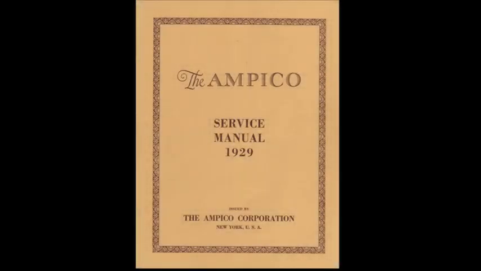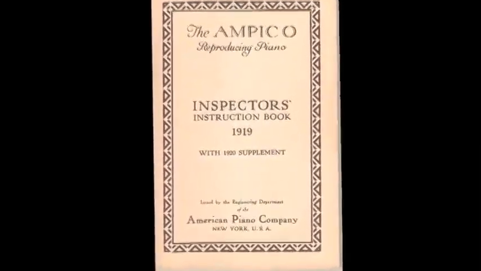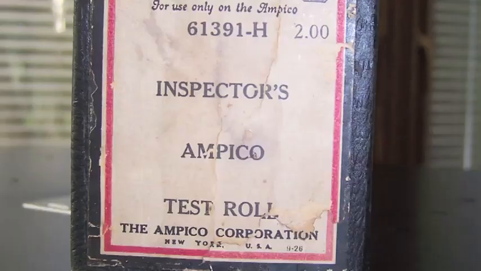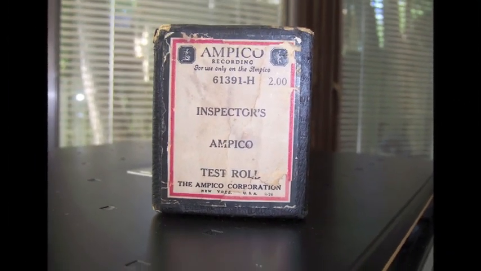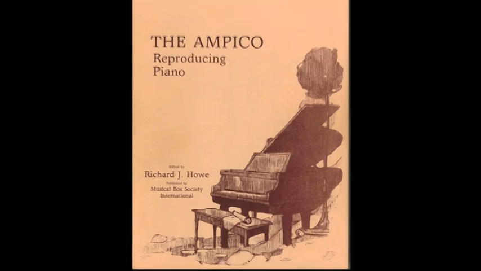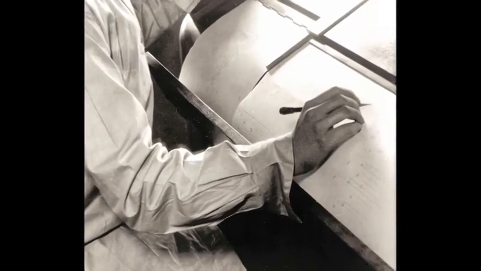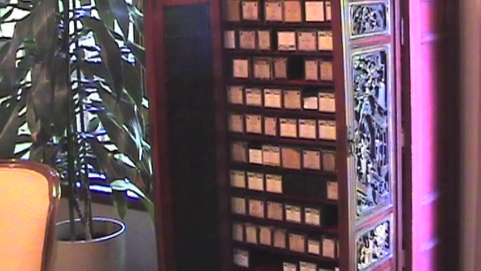Several reference sources are used in this presentation. Here are the key ones. The Inspector's Instruction Book, 1919 with 1920 supplement. Inspector's Test Roll, 1922. The Ampico Reproducing Piano by Richard J. Howe. Photographs from the Larry Givens collection, and numerous original Ampico rolls.